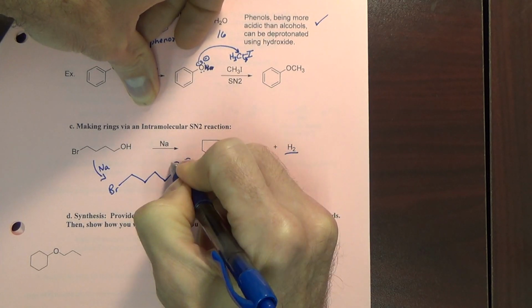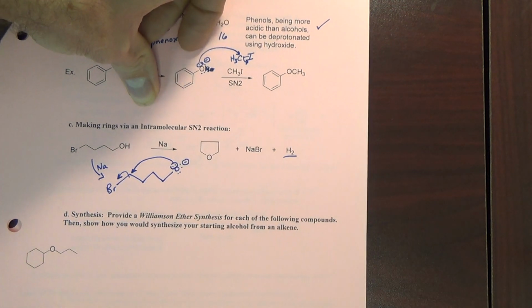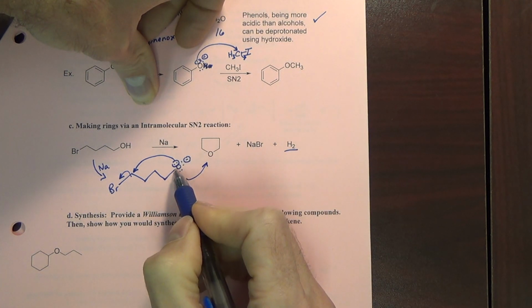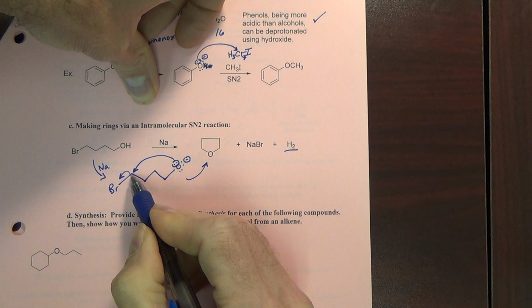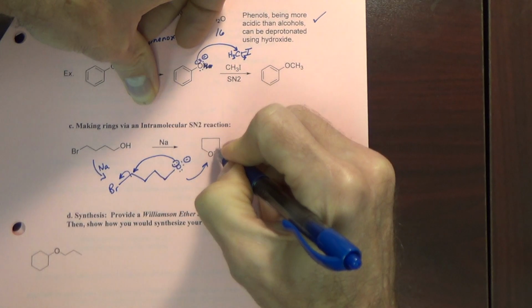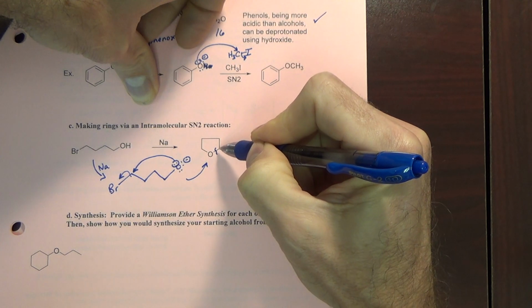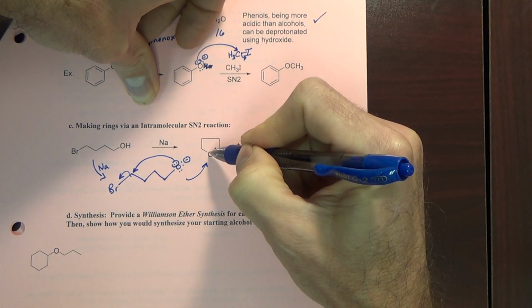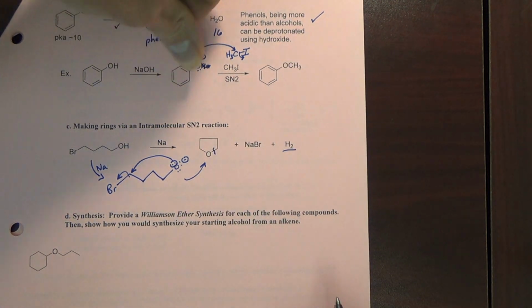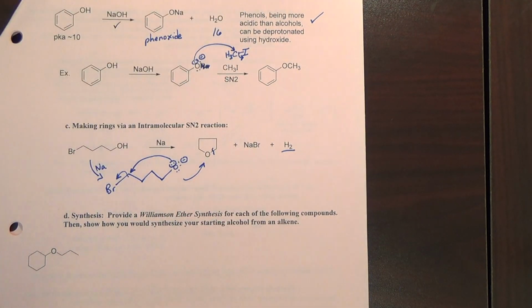Now this can come right over here and bam, kick off the leaving group. And that's going to give that product there. Oxygen, carbon, carbon, carbon, carbon. So 1, 2, 3, 4 carbons and oxygen all ring the oxygen. And so we made the bond either side. We can say we made here 4 carbons. The oxygen came back around and attacked that 4th carbon. That's what happened here. And so we can make this ring by an intramolecular Sn2 reaction.